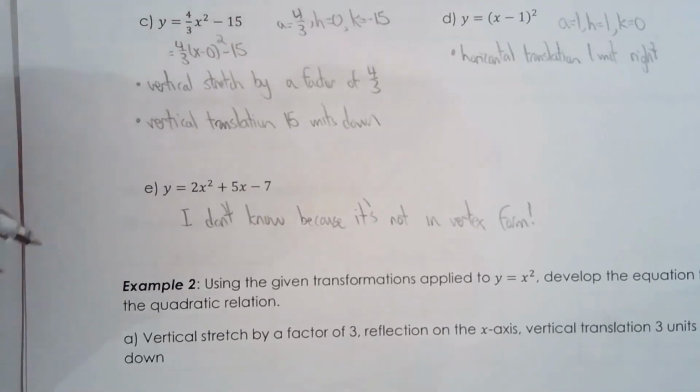Okay, so that's one of the benefits to having your equation in vertex form. You can establish what the transformations are. So remember, that's one of the key ideas I really want to emphasize. Each form is useful in its own way, and vertex form is really good in the sense of giving you what the transformations are. That's one of its benefits.